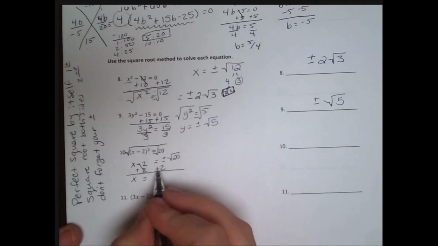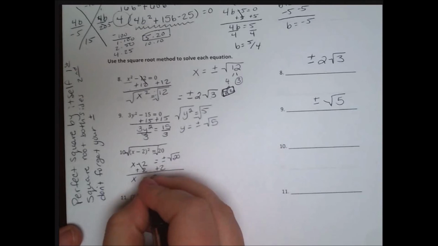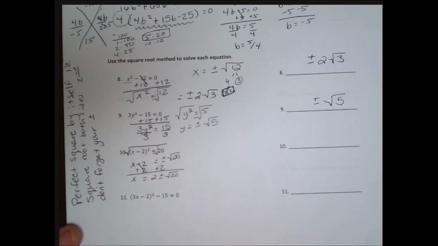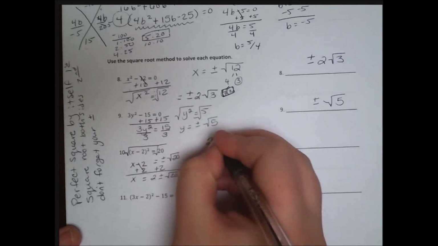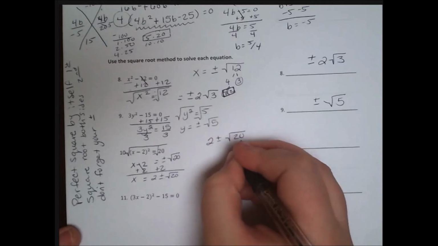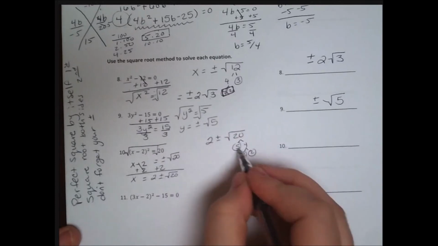Now since we are adding 2 to this radical of 20, we're going to put it in front of the plus or minus. Okay? Remember, it's only going to go right in front of that radical if it is released from the radical. Okay? Now we can break that 20 down to be 5 and 2 2's.